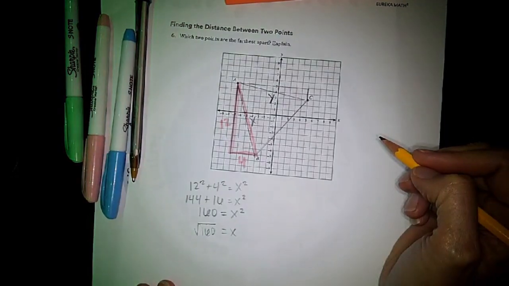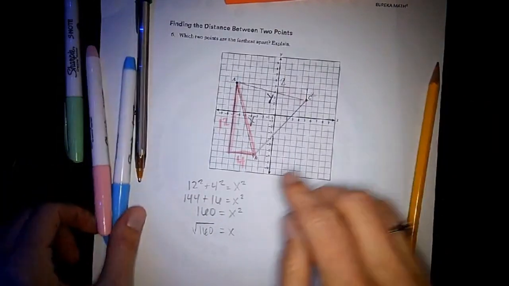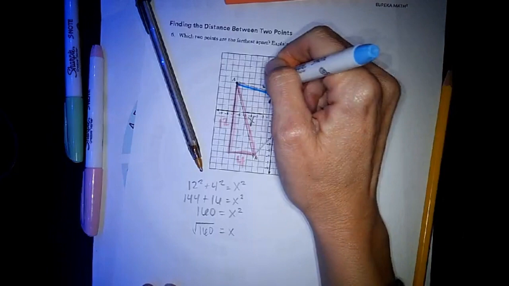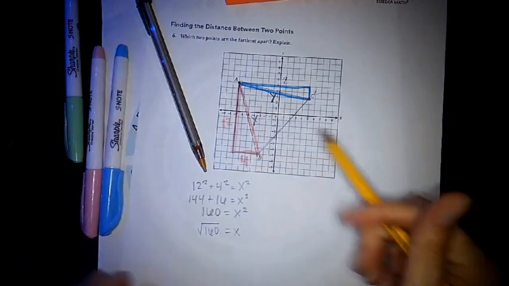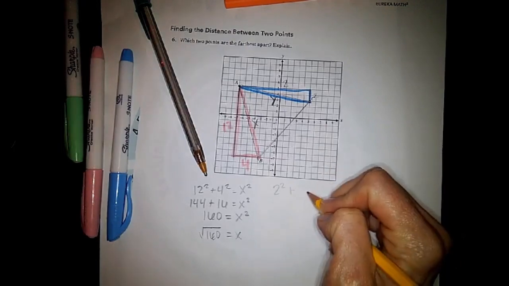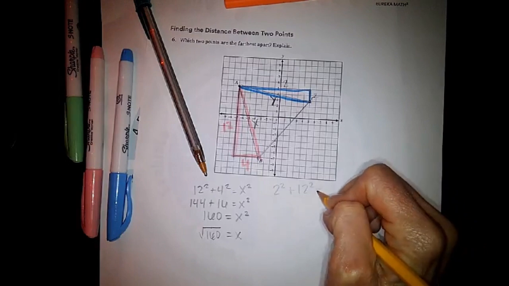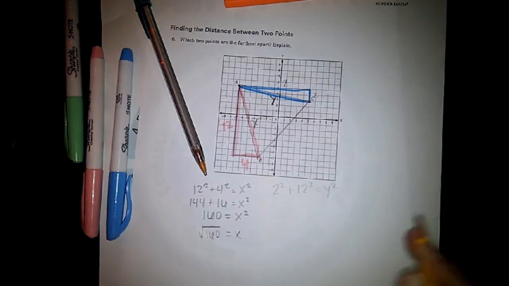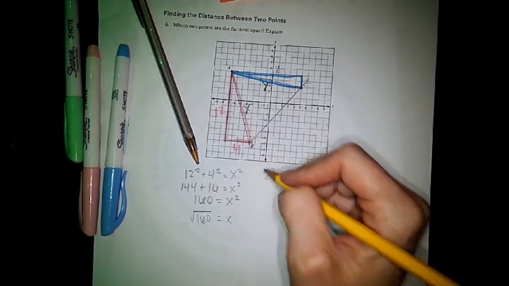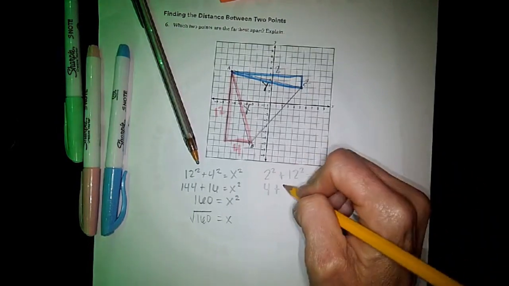And then 2 squared plus, hold on, no. 2 squared plus 12 squared is equal to y squared. Okay, now what? And then 2 squared is equal to 4 plus 144 is equal to y squared.